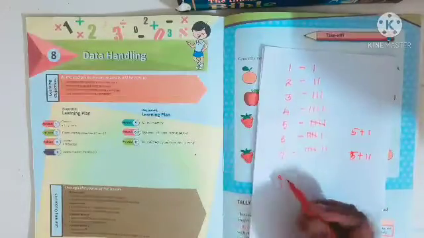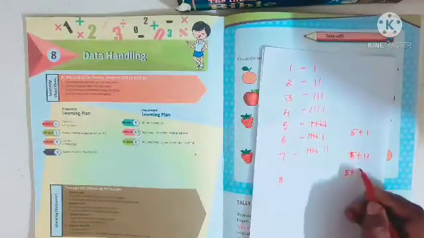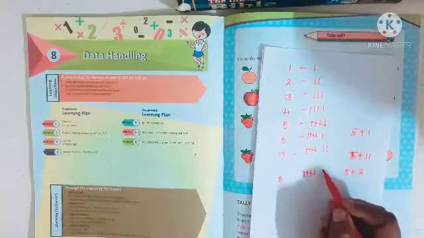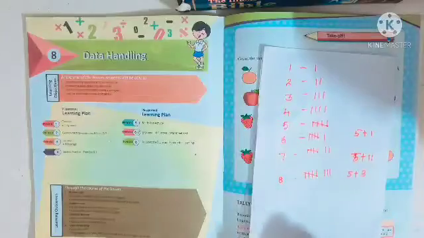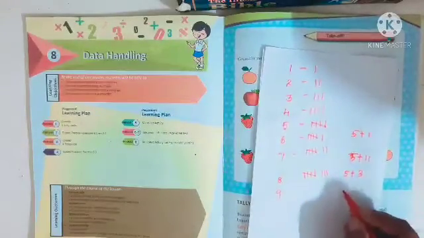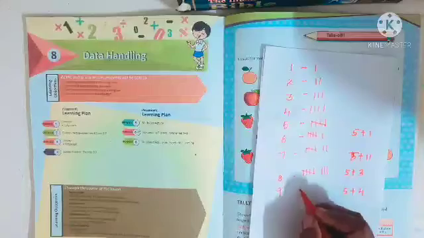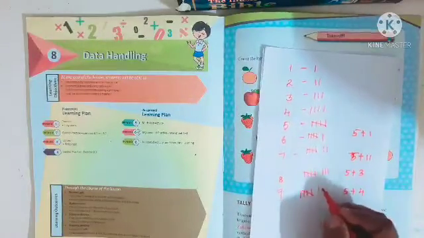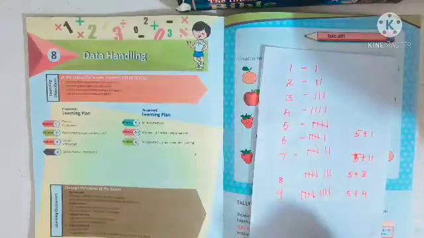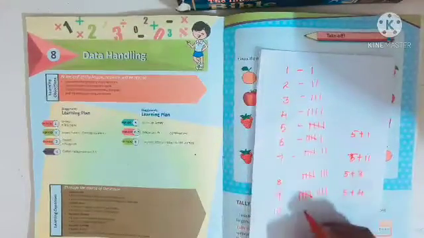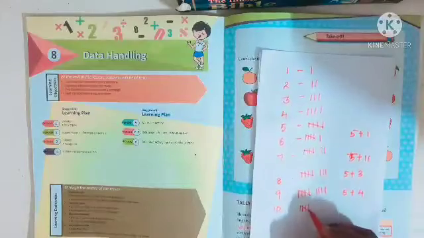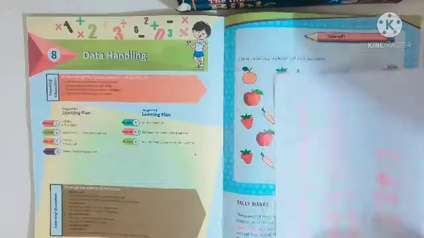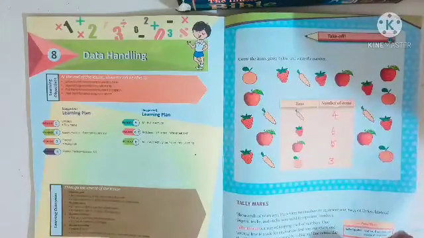Now 8 means what? 5 plus 3, isn't it? So how will you do? 1, 2, 3, 4, 5, 1, 2, 3. So it is 8. 9 means what? 5 plus 4, isn't it dear? So 1, 2, 3, 4 and this became 5, then 1, 2, 3, 4. And 10, how will you represent 10? 1, 2, 3, 4, 5 and 1, 2, 3, 4, 5. So this is the way you have to represent the tally marks.